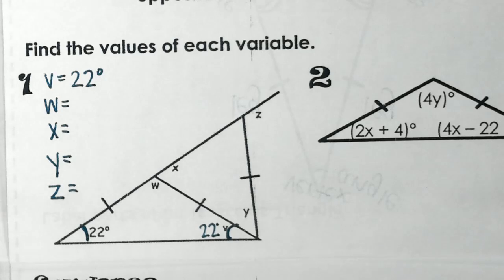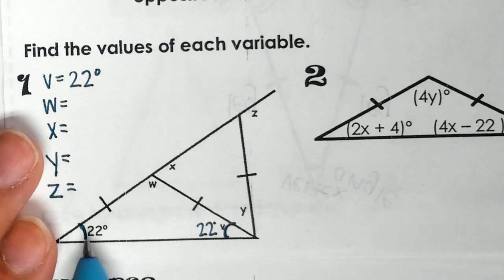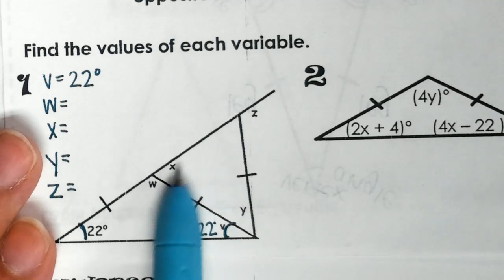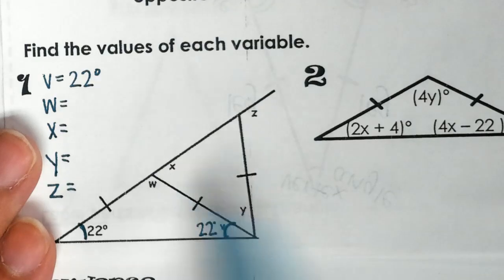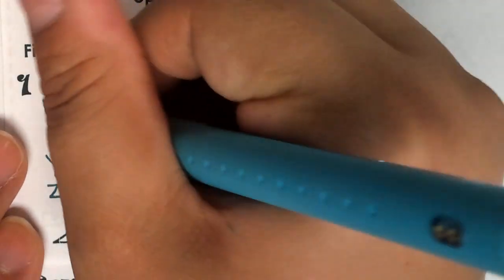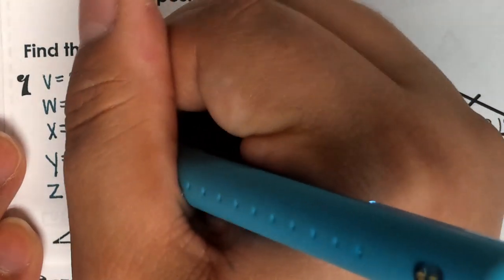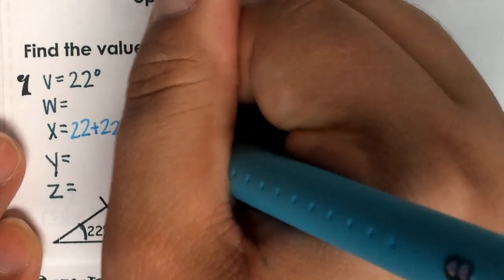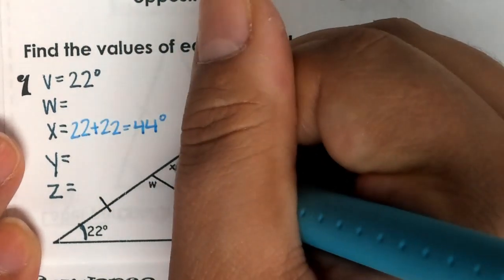X is 44. How do you know that? You're right, but how do you know that? What's that vocabulary word? Because of the remote exterior angle theorem. Do you agree these two right here, I can add them together to get 44? So that's what we learned yesterday. X is 44 because 22 plus 22 is 44 degrees.